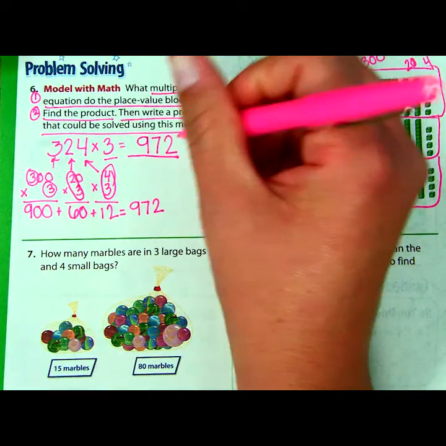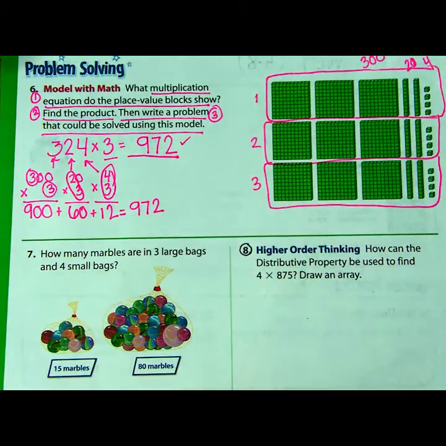So there's the write an equation. Step 2, find the product. Now step 3, to write a problem. What about, let's see.